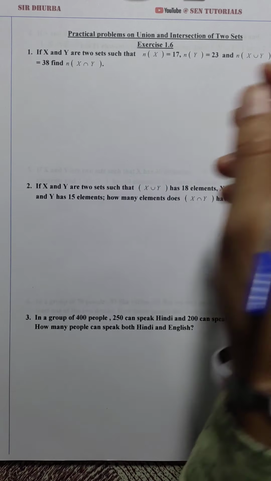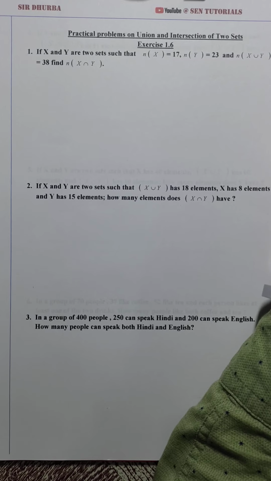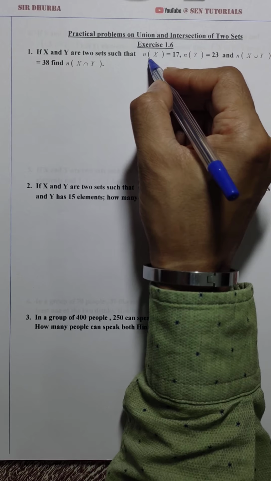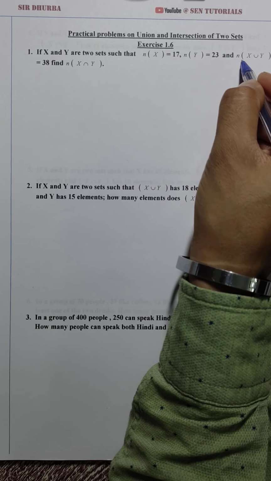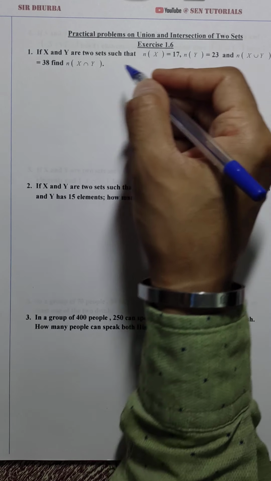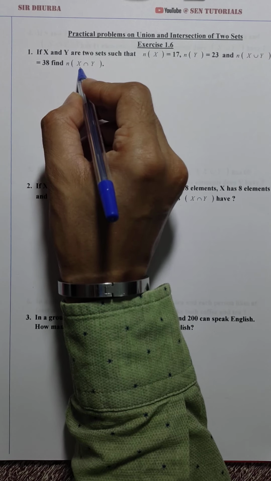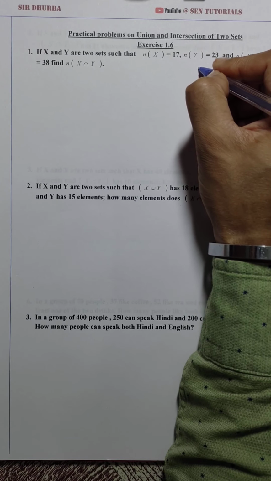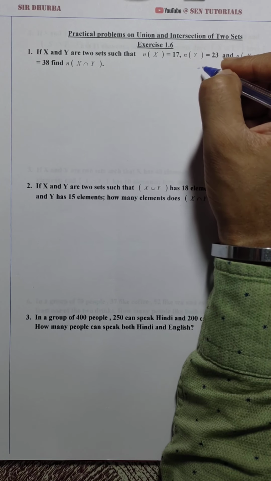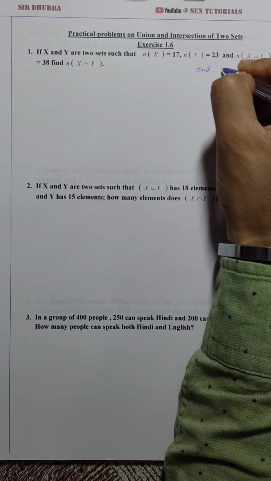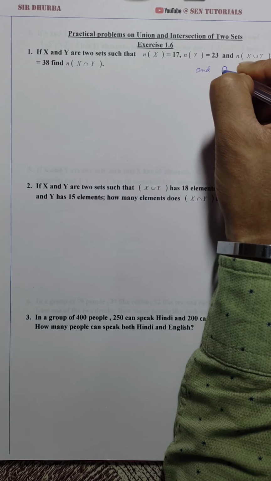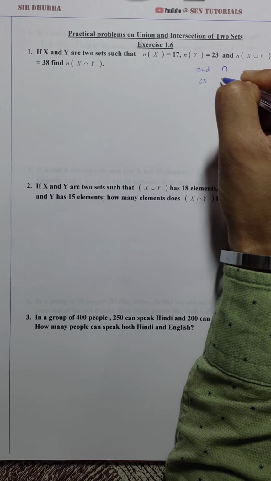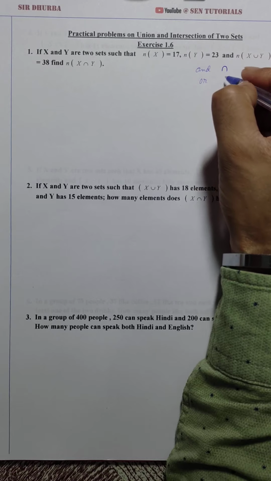The first question: if X and Y are two sets such that n(X), n(Y) and n(X union Y) are given here, then find the number of elements in X intersection Y. Of course, I think I've already told you in a video, as a small hint, that when we use the word 'and', that means present in both the two sets, so that's intersection. And when we use the word 'or', that's either or, at least somewhere, so that's union.